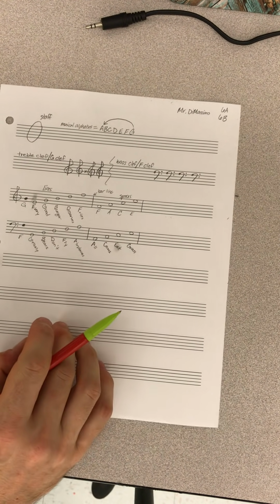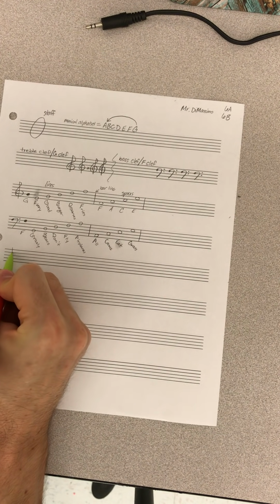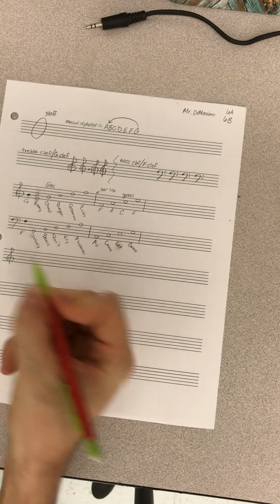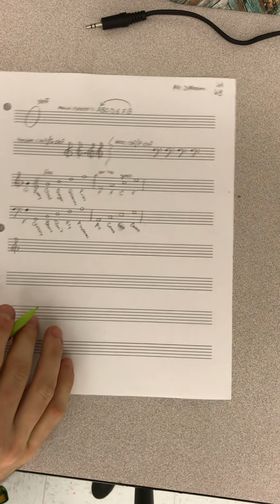Cool. Now, we're going to go ahead and go back to treble clef for a second. So draw another treble clef on your next line on staff paper.